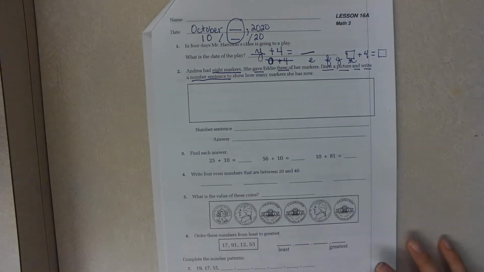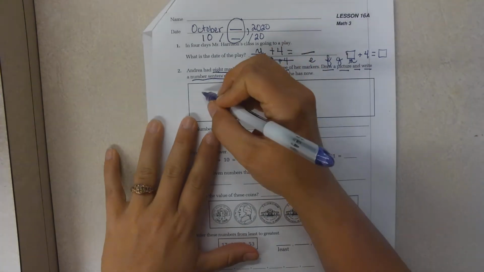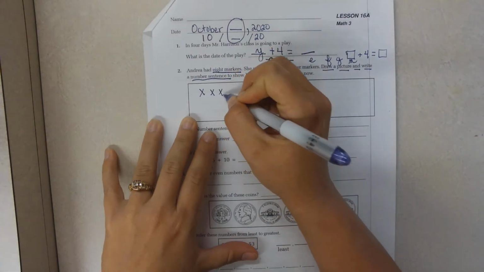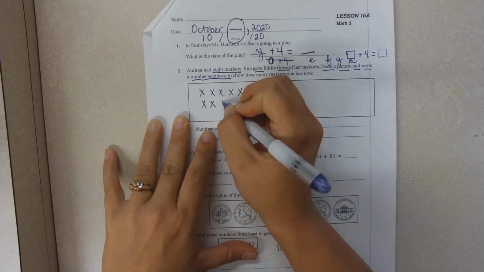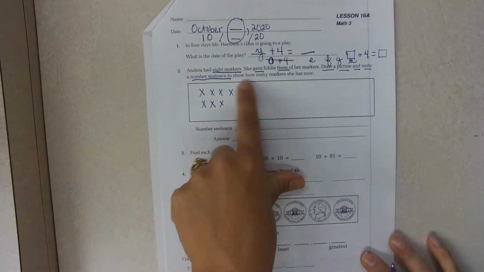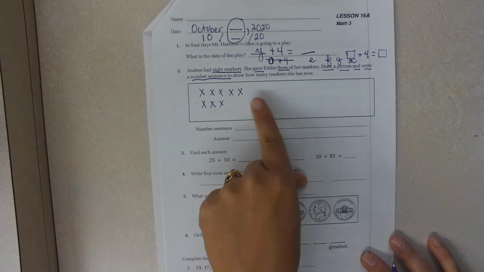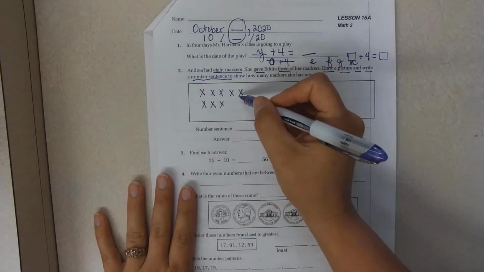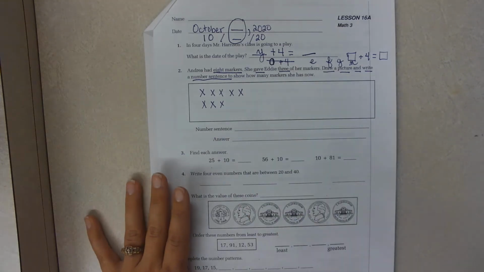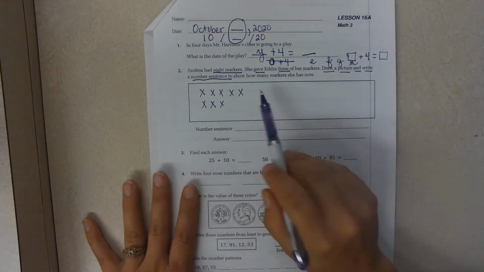I love to make X's as my pictures, so that's what I'm going to do. 1, 2, 3, 4, 5, 6, 7, 8. I usually do mine in either groups of 5 or 10 so that I can easily count. I know this is going to be 5. 5 plus 3 is 8, so I can do it mentally.